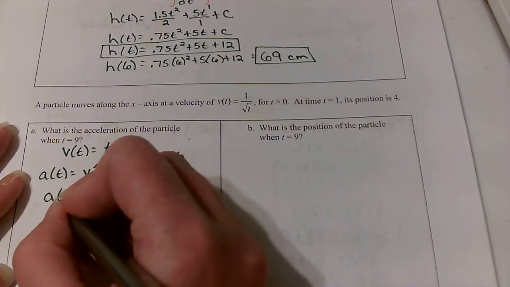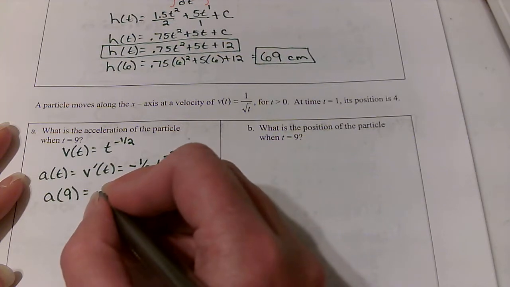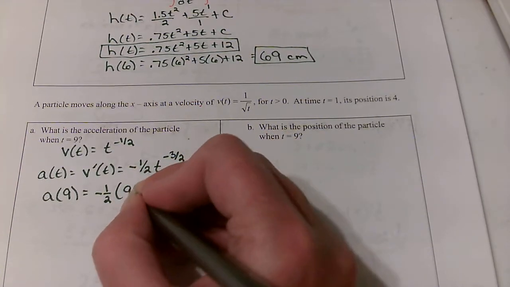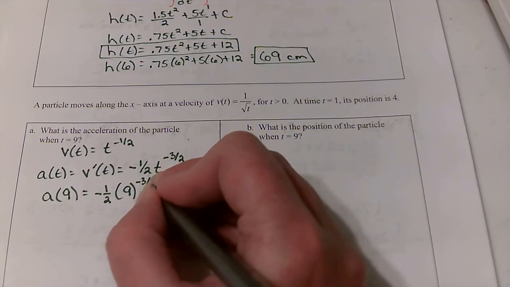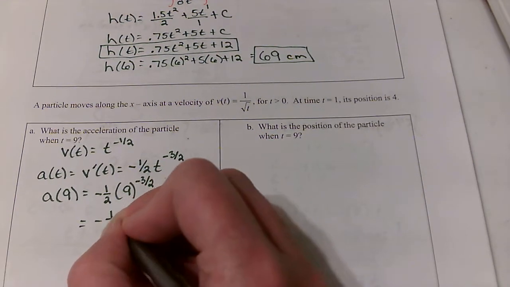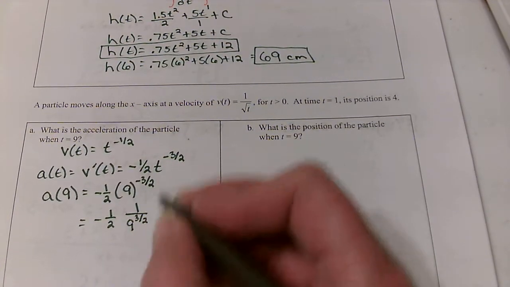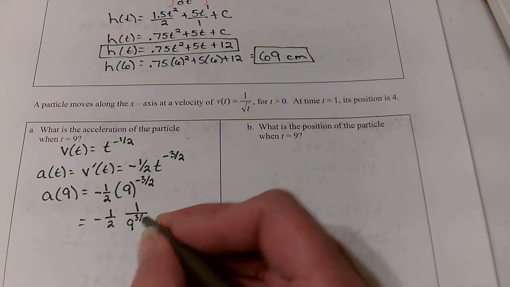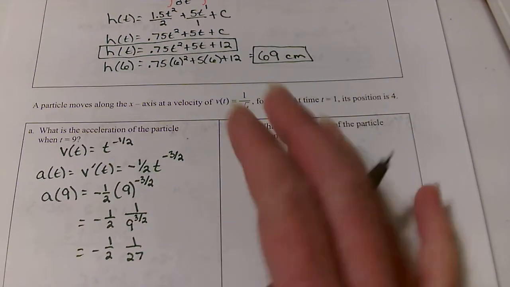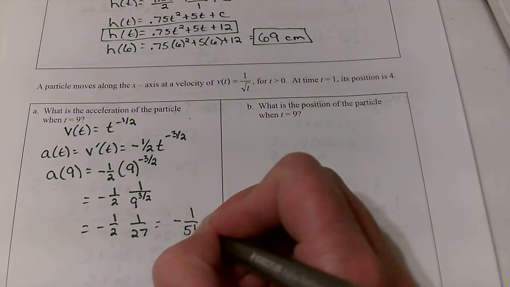And if I want to find my acceleration at time 9, I'm going to just plug in 9. Let's see. That's 1 over 9 to the 3/2, which is going to be the square root of 9 cubed. So that's 1 over 27. So I get negative 1 over 54.